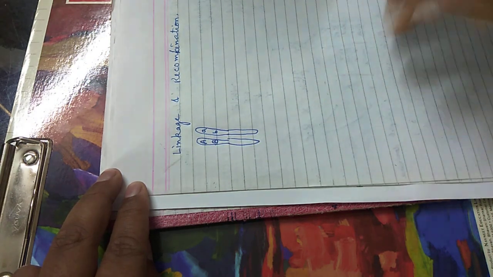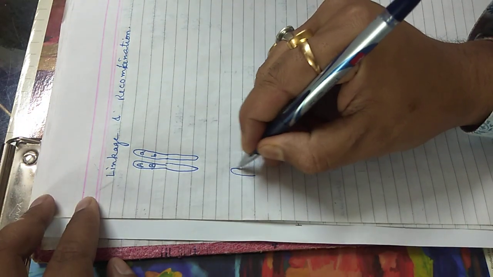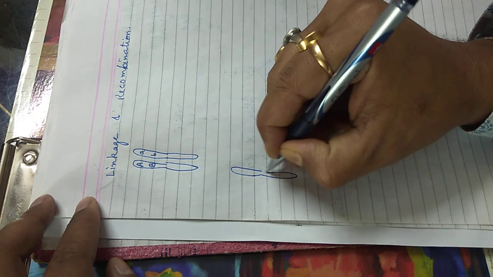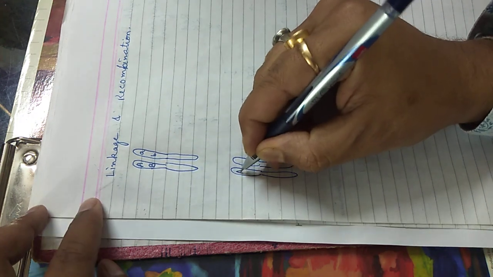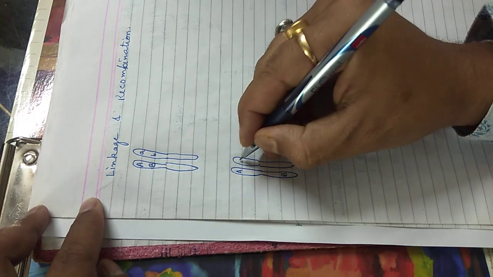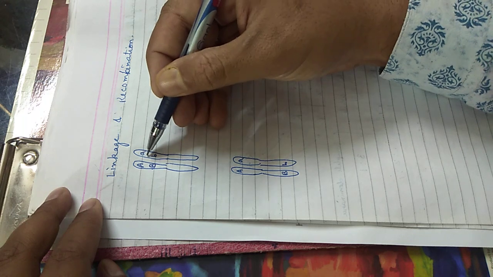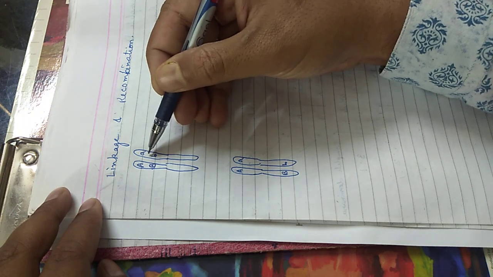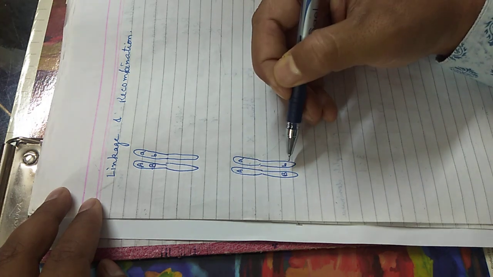Similarly, if we consider another pair of chromosome, let's say A is here and B is here. So what is the difference we find? That the distance between these two genes is much lesser compared to these two genes. Here the distance is more.